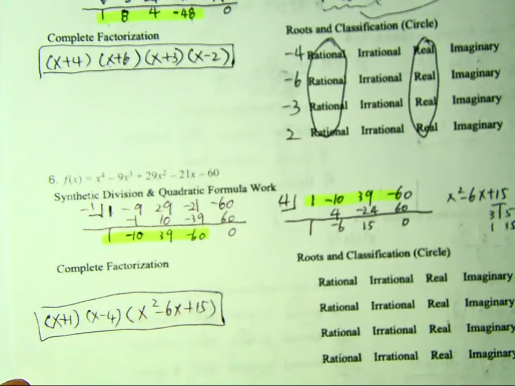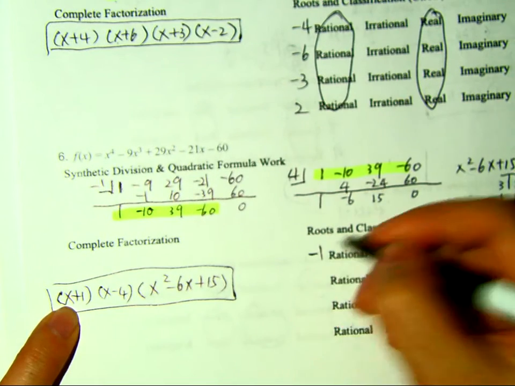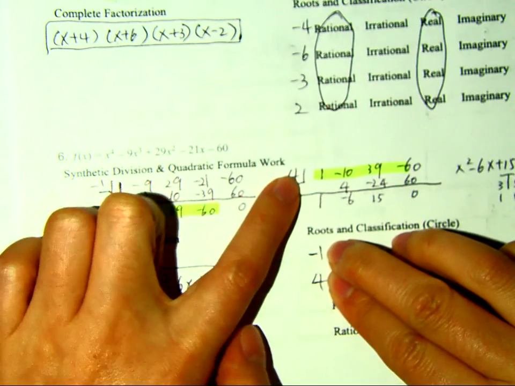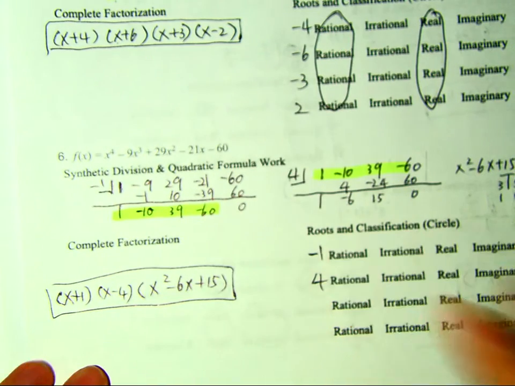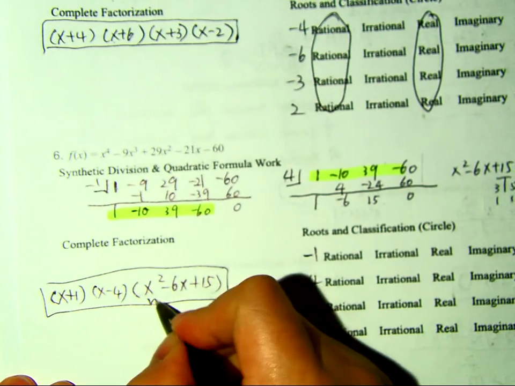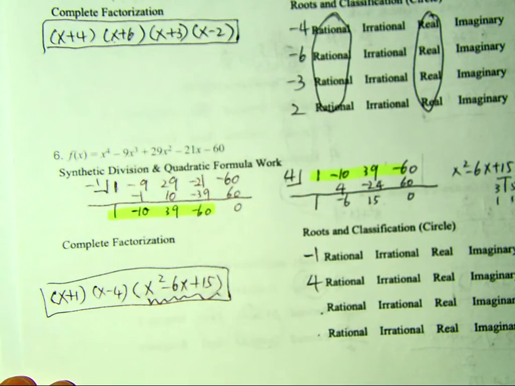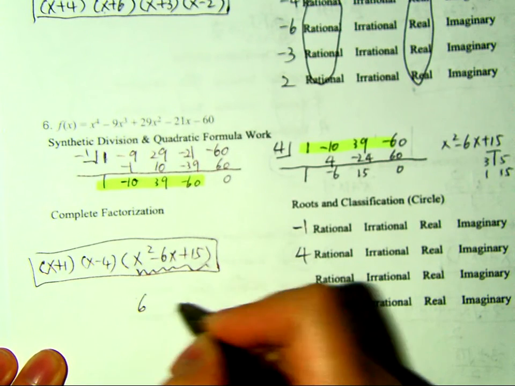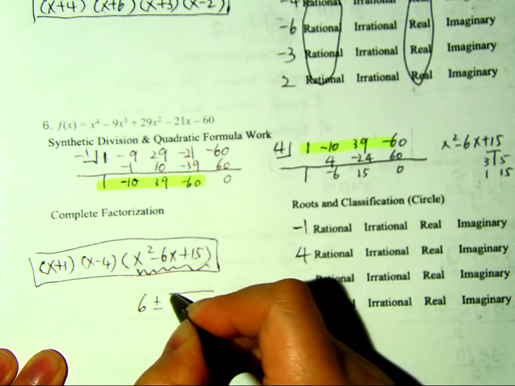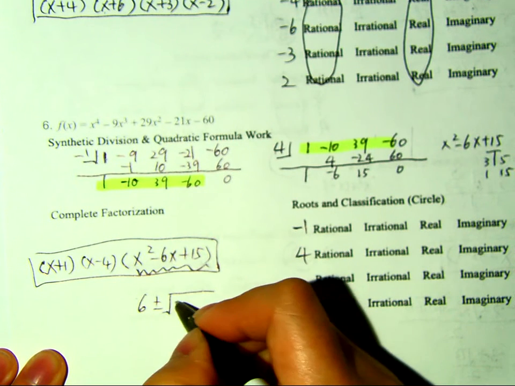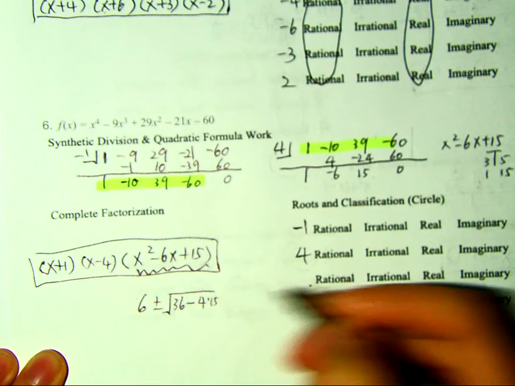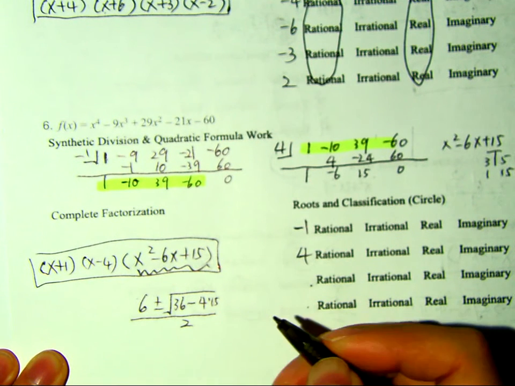After that, let's solve it. First one, negative 1. Second, 4. These two numbers are what you use for synthetic division. For the other two, from here, if it's not factorable, we need to use the quadratic formula. Negative b changes to positive 6, plus or minus the square root of b squared minus 4 times a times c, over 2a.